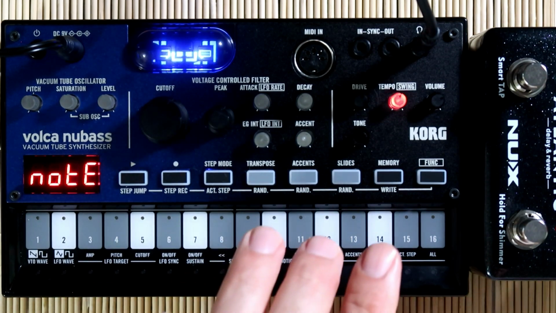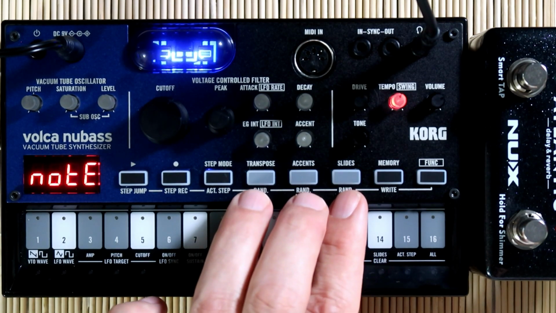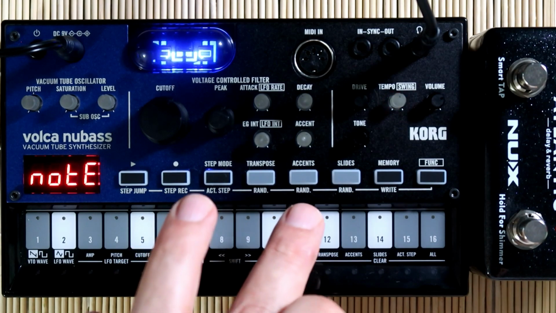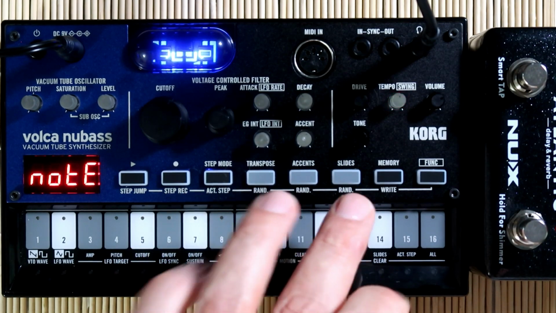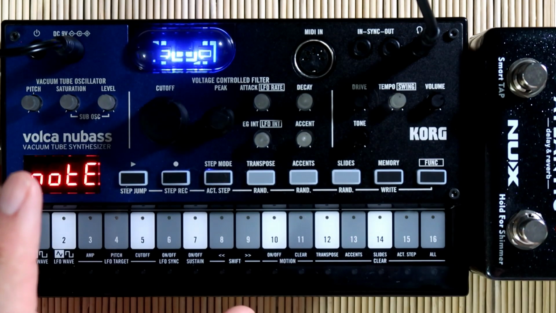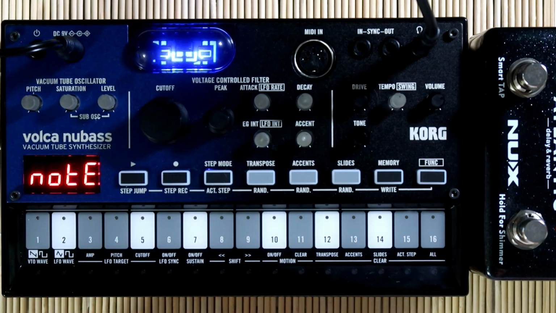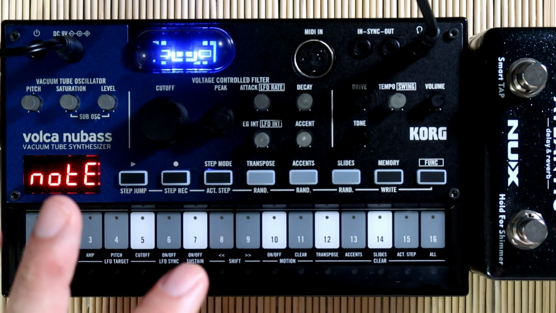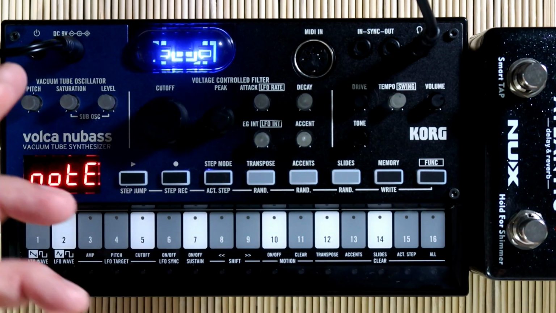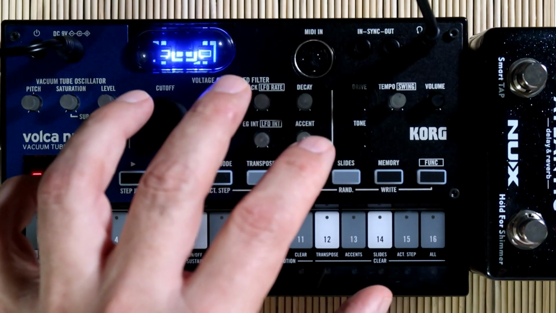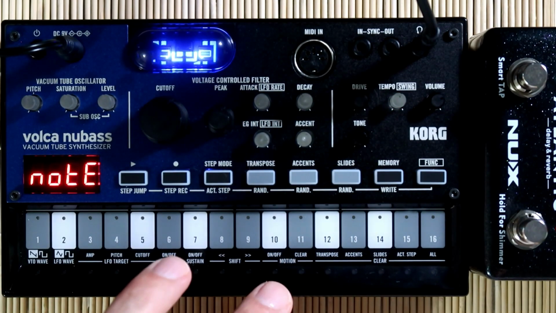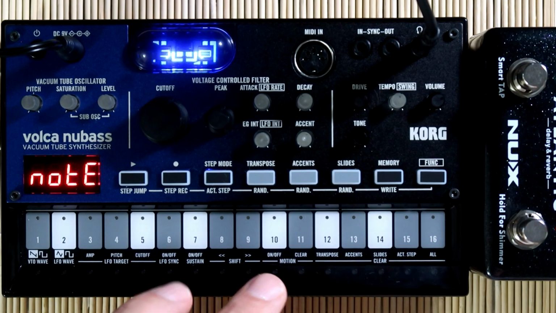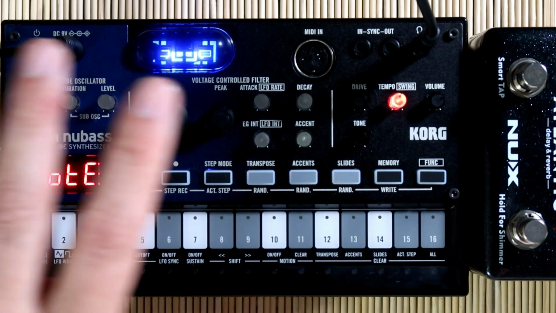And then also the additional parameters of a sequence, so transpose, accent, and slide, those get saved. And then the last thing that gets saved is whether you have motion sequencing on or off. That gets saved as well. And that makes sense because it would be bad to have motion sequencing data, but then when you load the sequence, it doesn't turn motion sequencing on. So that's what is saved.